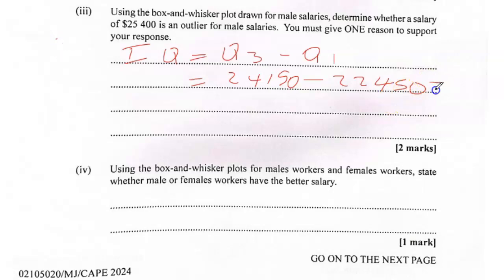So we're finding 1.5 of the interquartile range. Let's find it first. So 24,150 minus 22,450 is 1,700. So we need to find 1.5 now of the interquartile range.